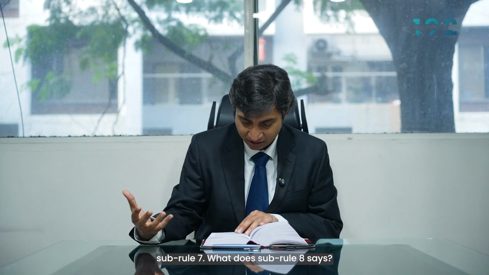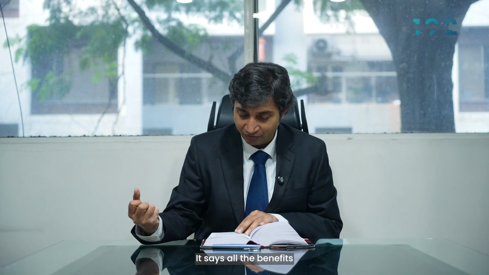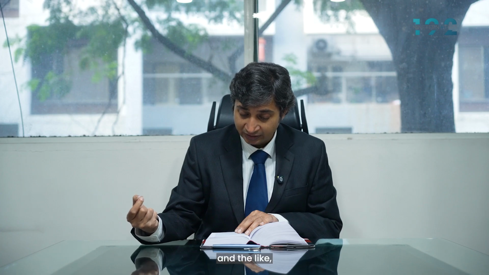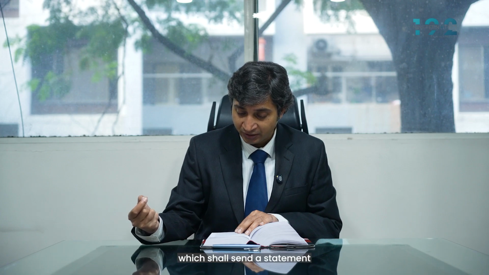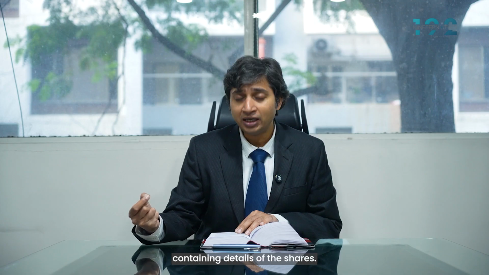What does sub-rule 8 say? It says all the benefits accruing on such shares, like bonus shares, split, consolidation, fraction shares and the like, except rights issue, shall be credited to such a demat account by the company, which shall send a statement to the authority in IEPF 4 within 30 days of the corporate action containing details of the shares.